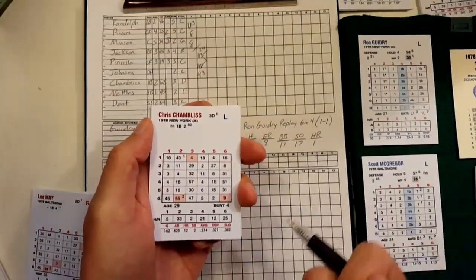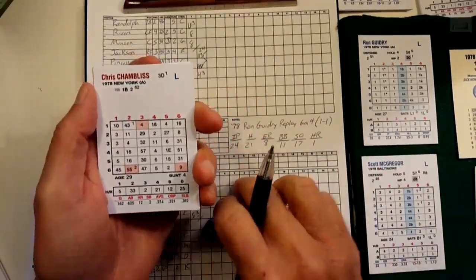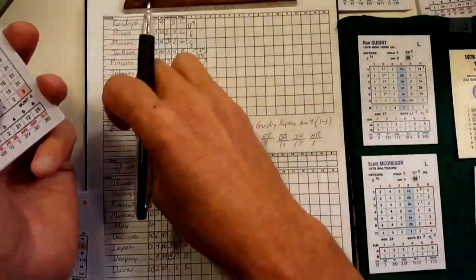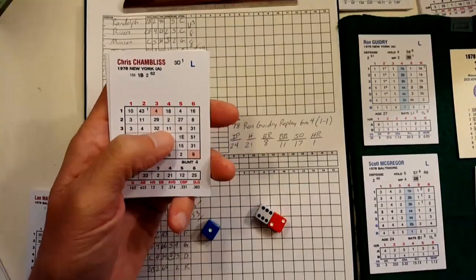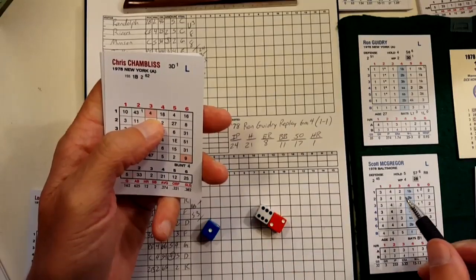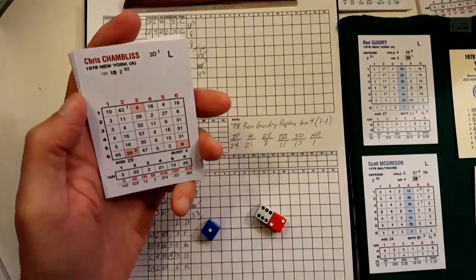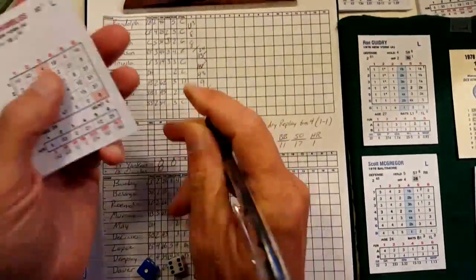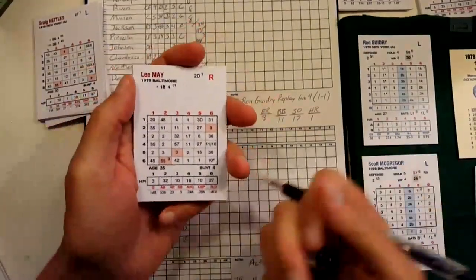So 2 outs. Chambliss, the batter. Piniella at second. 3-1 is a 4. Will it change? 26. It does change to a 2. And then a 3-1. So that's a 4 in column 3, and that'll be a fly ball to right. Inning over. Piniella gets to second, is stranded.